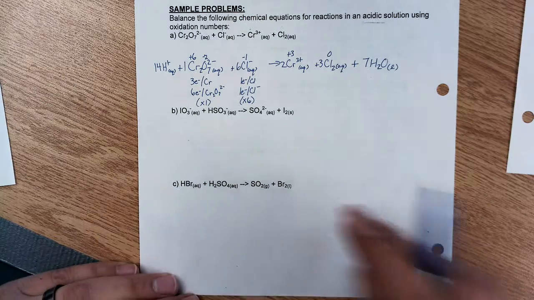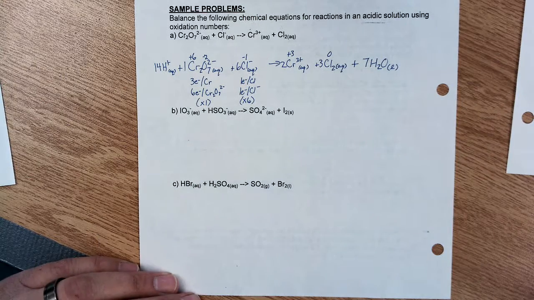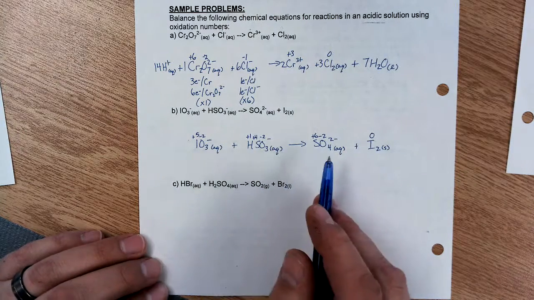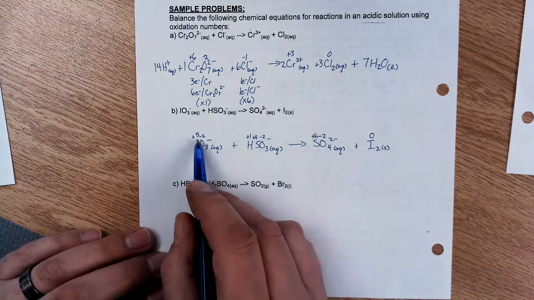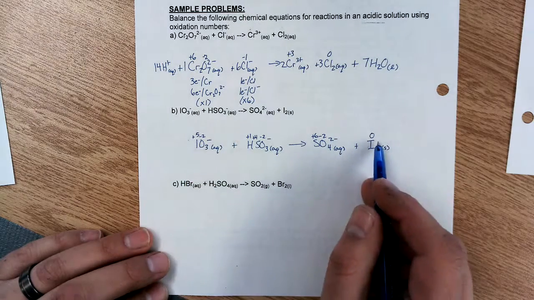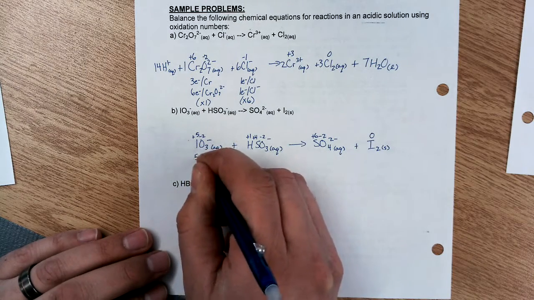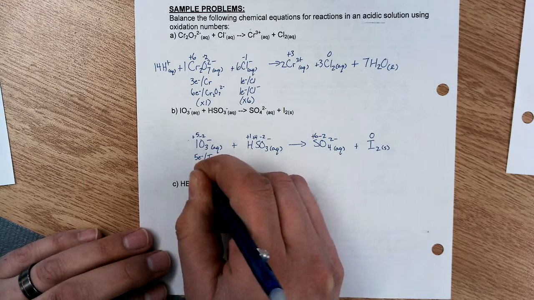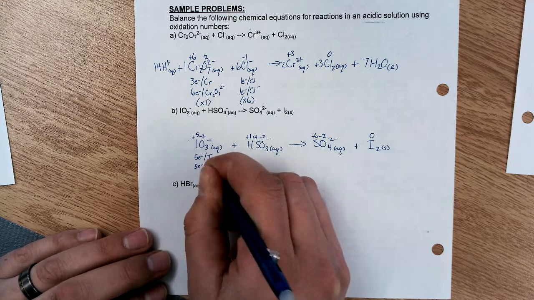Okay, next one, again, I'll write it out and write the oxidation numbers in at the start. So there's our reaction with the oxidation numbers. Now we look at what changed. So iodine's going from +5 to 0. So we have a 5 electron transfer per iodine. Because there's just one, we have a 5 electron transfer per iodate.